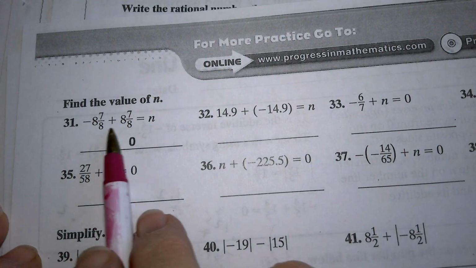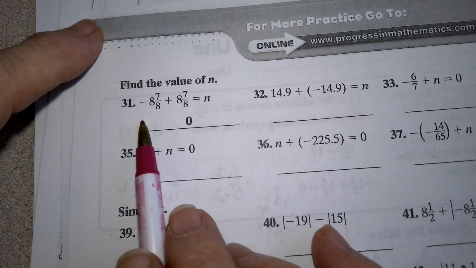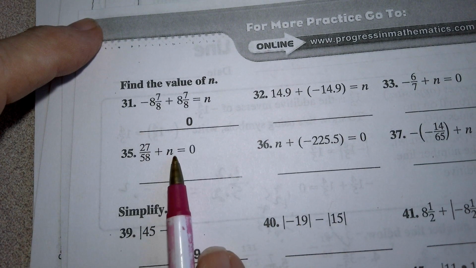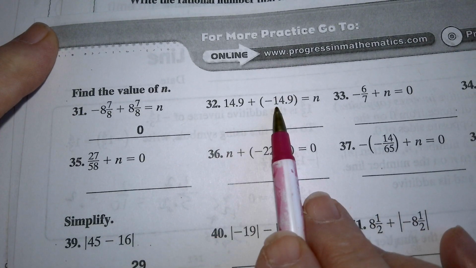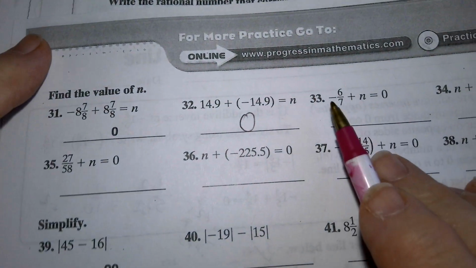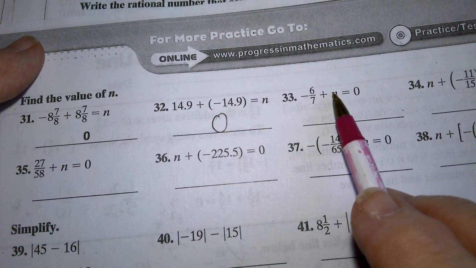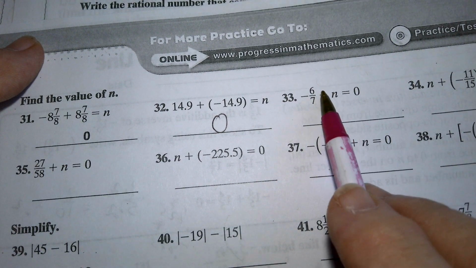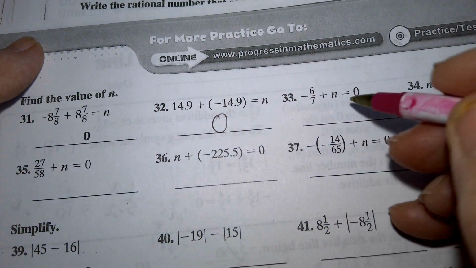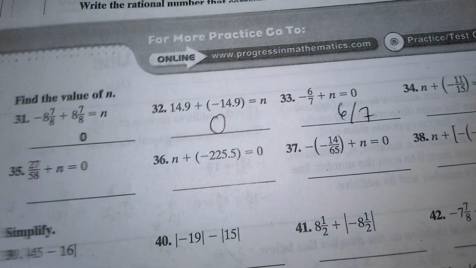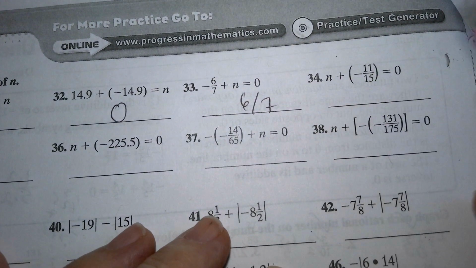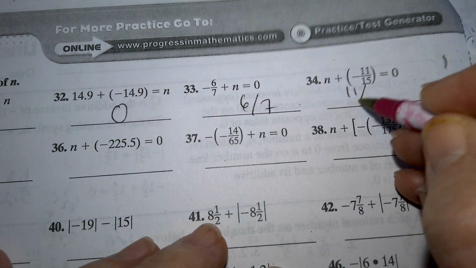So it says find the value of n, and these are additive inverses, so it's going to come to 0. What's this answer going to be? That's going to be 0. This one, what would the additive inverse of negative 6/7 be to become a 0? 6/7. What would the additive inverse be of negative 11/15 to make it 0? Is a positive.